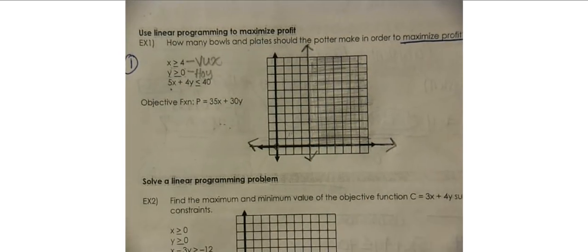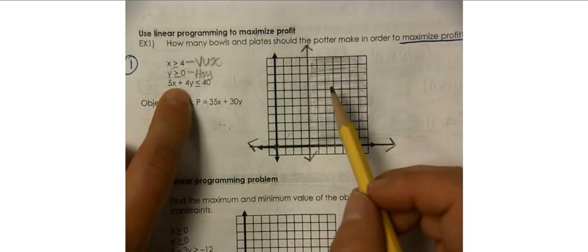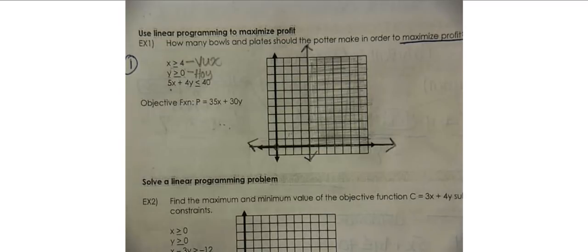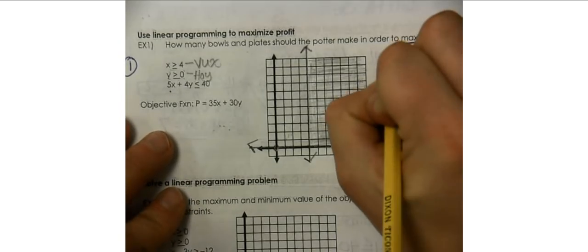Now I have 5x plus 4y is less than or equal to 40. You can work with the intercepts, or you can change it to y equals mx plus b. It just depends on what you want to do. I'm going to change it to y equals mx plus b. So I have 5x plus 4y is less than or equal to 40. And I'm going to subtract 5x on both sides. And I end up with 4y is less than or equal to negative 5x plus 40. Dividing every single term by 4, I end up with y is less than or equal to negative 5/4 x plus 10.